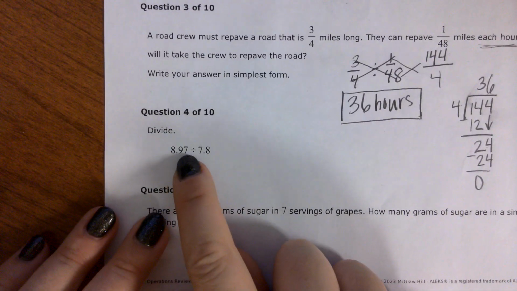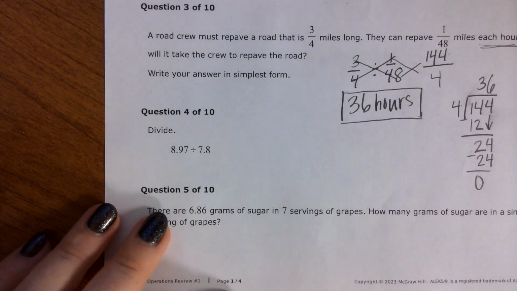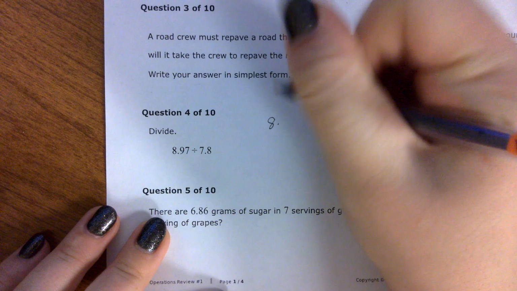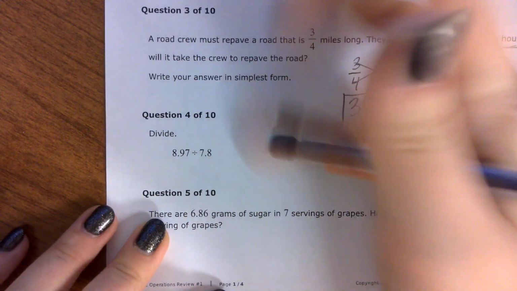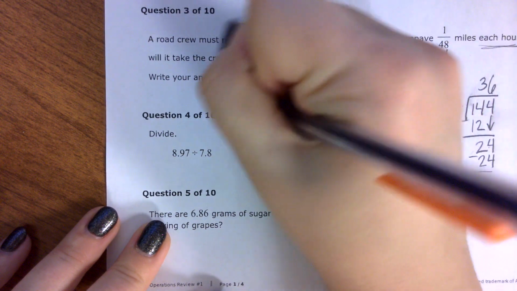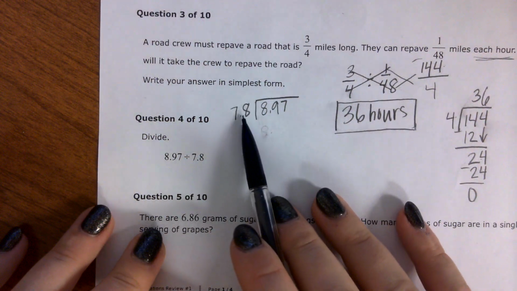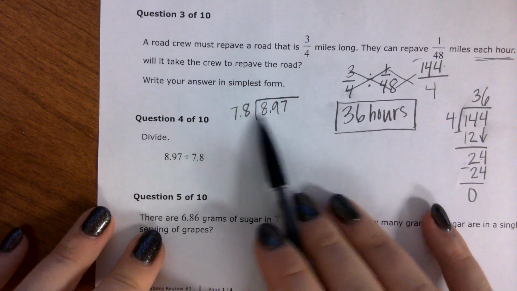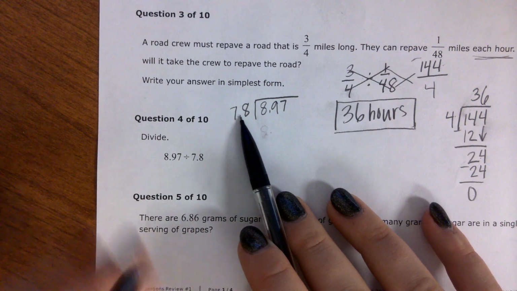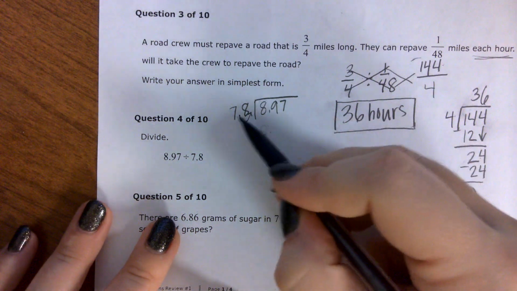So we've got 8.97 divided by 7.8. What we're going to do is set up our division problem, and the first number that's listed always goes in the division box. I'm going to put this up even further up here so we can have lots of room. Now, a rule that we have to remember is that whenever there is a decimal on the outside and on the inside, on the outside, we have to move it over as many times as we can to make it a whole number. So in this case, we only need to move it over 1 spot to make it 78.